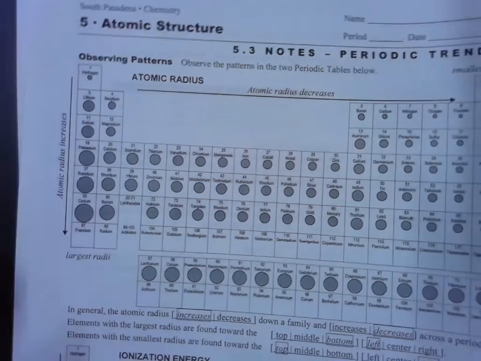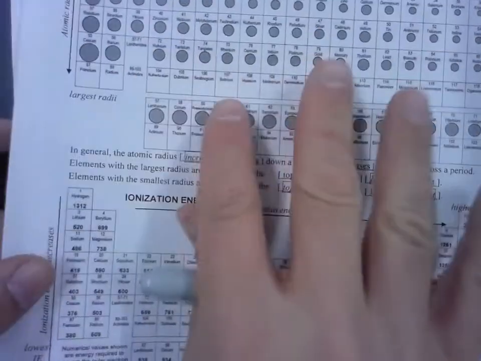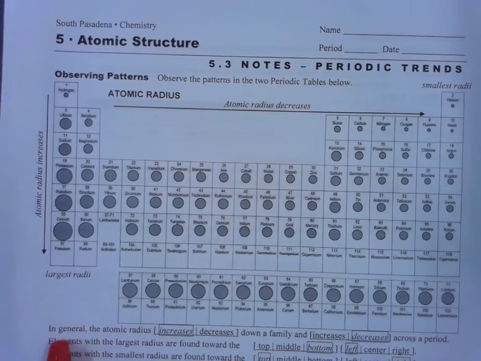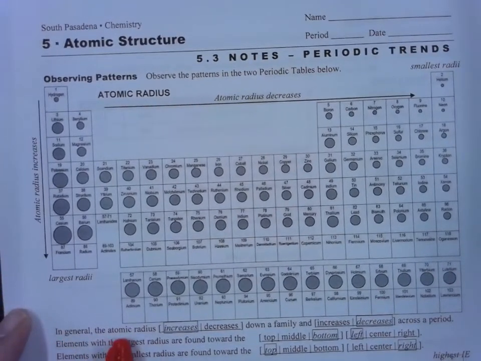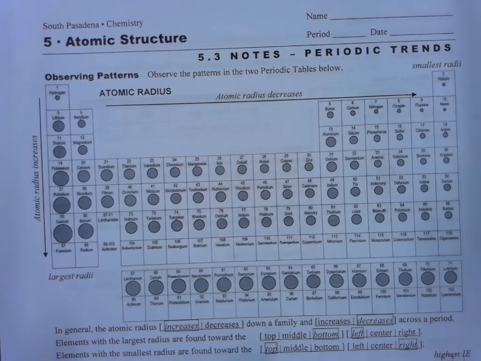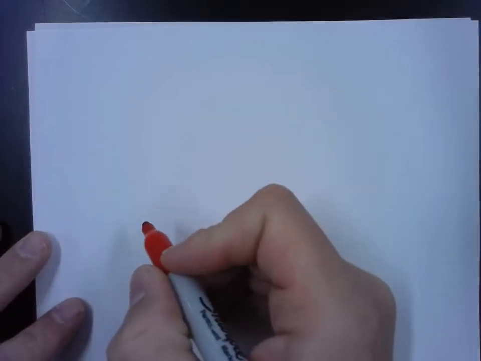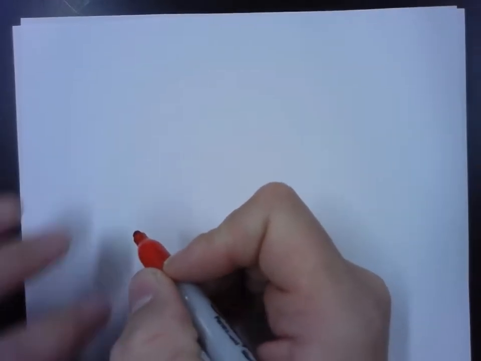Now, on your notes, you have just the result. It'll say, you can memorize this, in general the atomic radius blank. So these are the trends that you can memorize. Then on the back, it has the explanation of the trends. I would highly recommend that you understand why these trends occur and not just memorize that if we go down the columns, the radii get bigger. But let's start with that one.